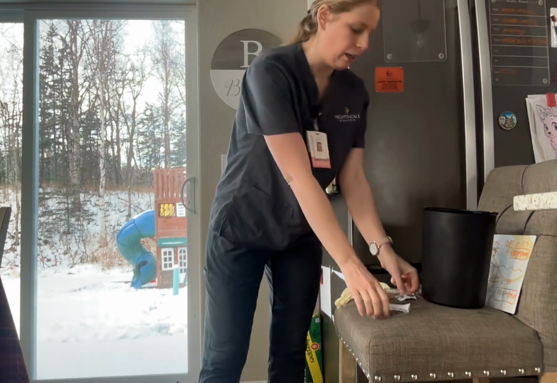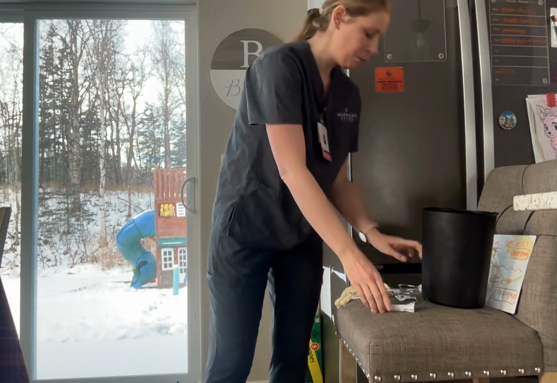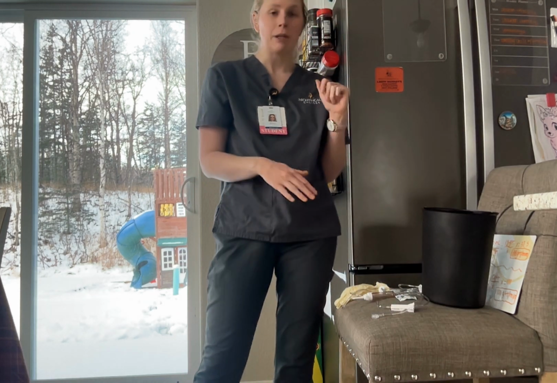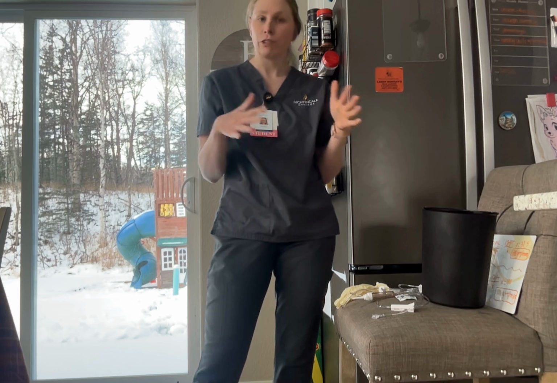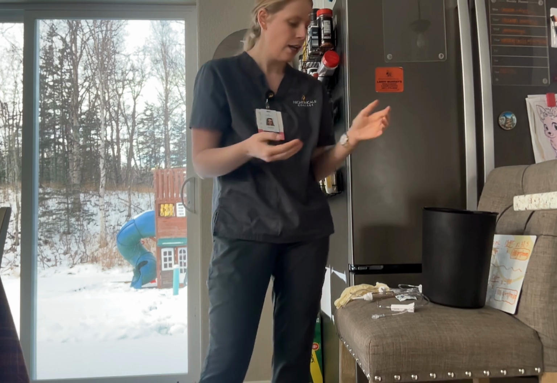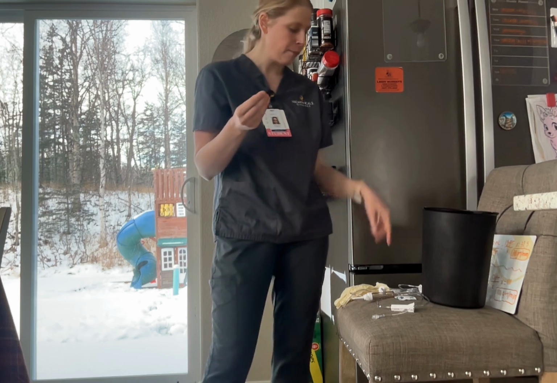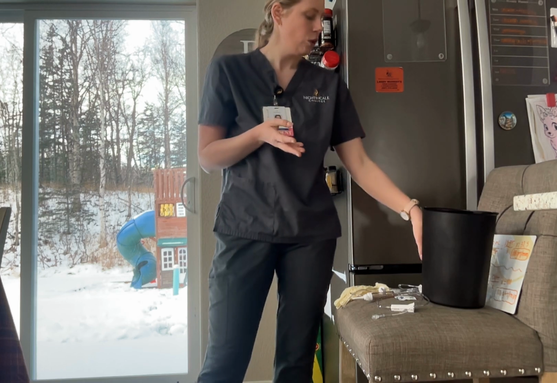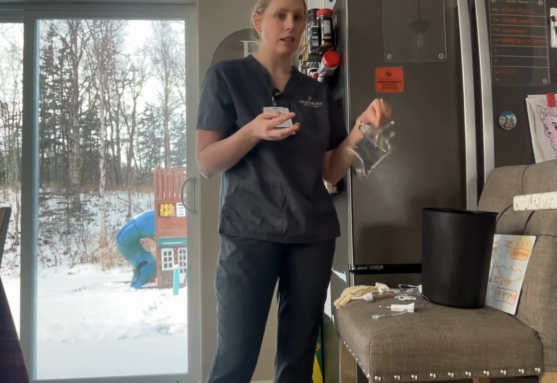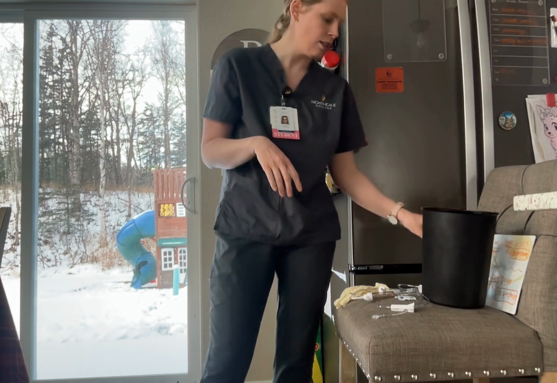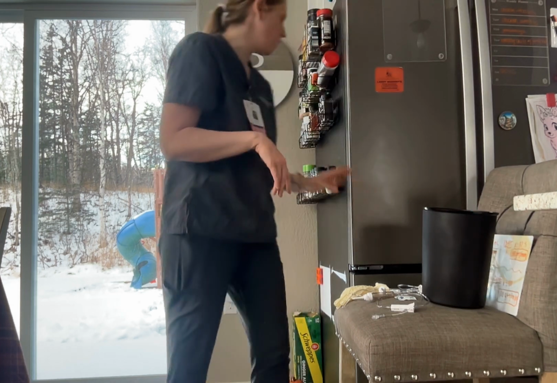Here we have our secondary tubing, primary tubing. These have been opened just for practice. However, in a real situation, you would not use opened ones. We have our alcohol prep pad for cleaning the secondary tubing, gloves, our normal saline, and our amoxicillin, as well as our calculations. And this is our sink, and this is our IV pole here.